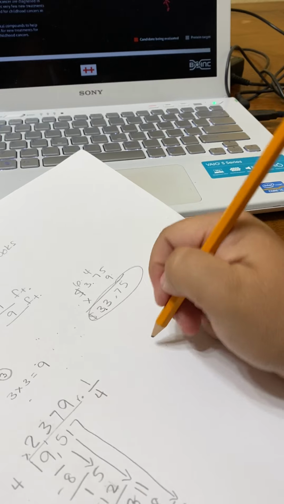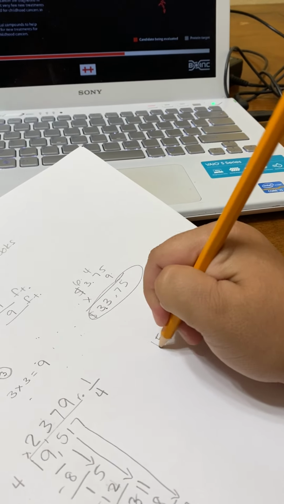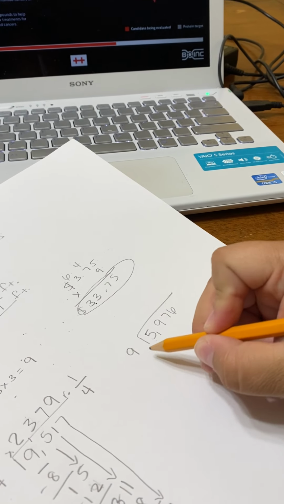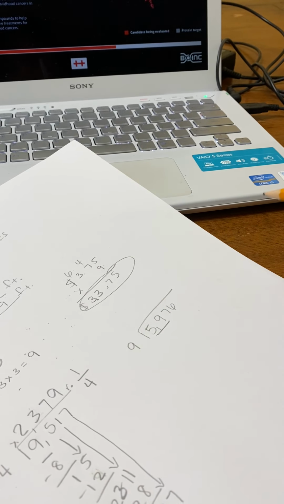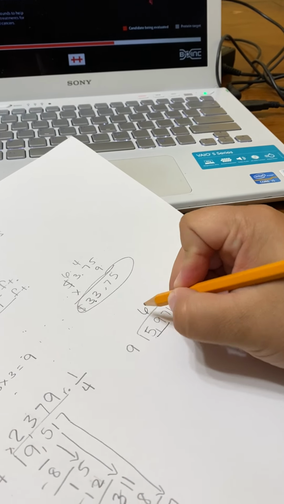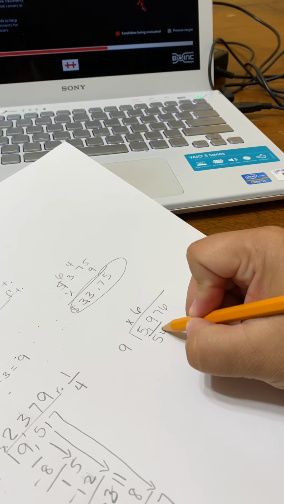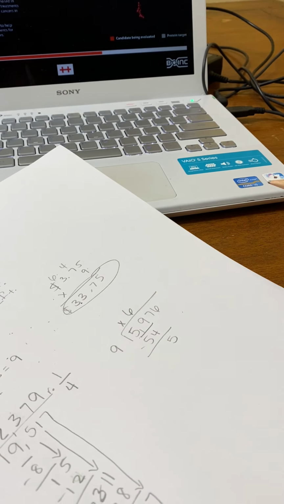Our next division, 5,976 divided by 9. 5 is smaller than 9, so we have to divide into two numbers. 9 times what would be close to 59? My answer is 6, because 6 times 9 is 54. 9 minus 4 is 5.